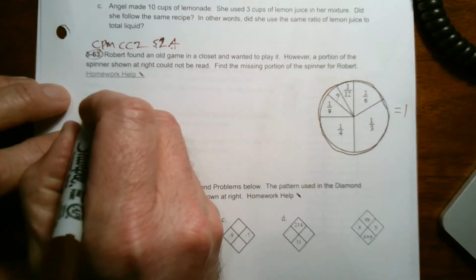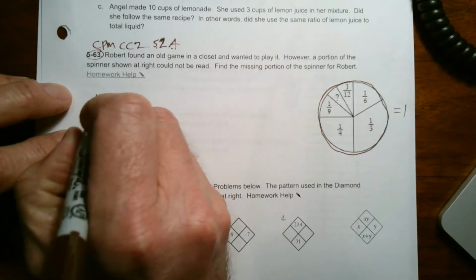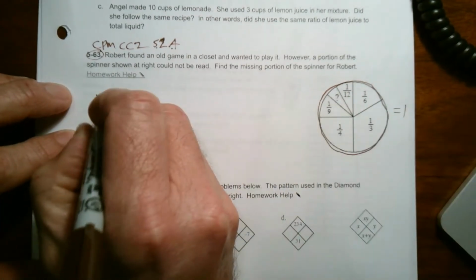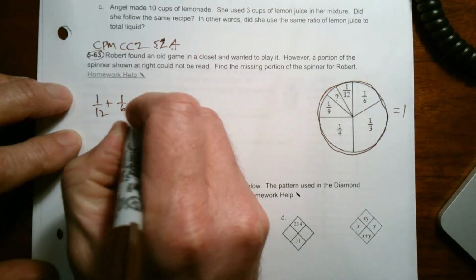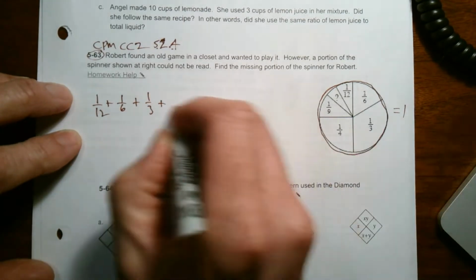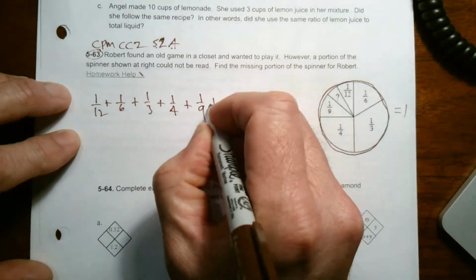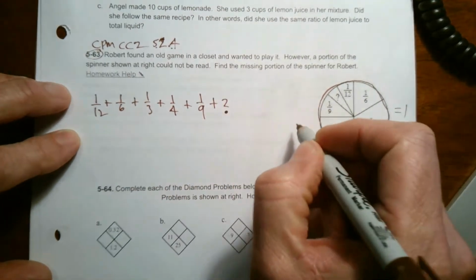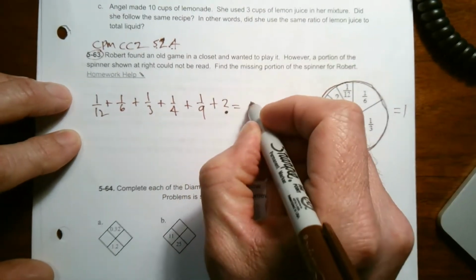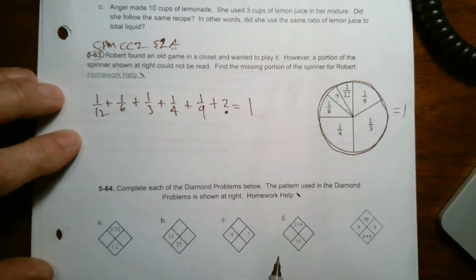So I could look at it this way: 1/12 plus 1/6 plus 1/3 plus 1/4 plus 1/9 plus that question mark is equal to 1. That's what our statement is, right?